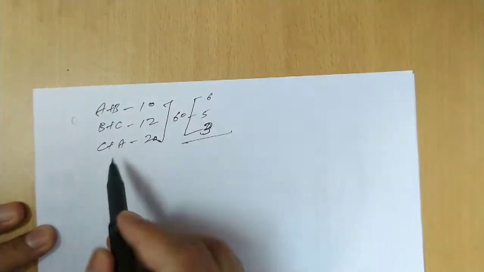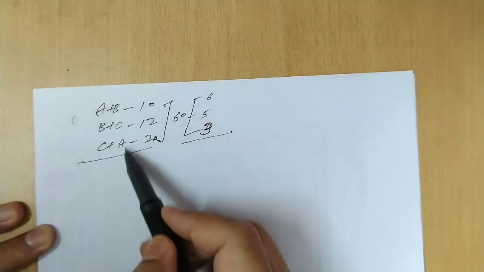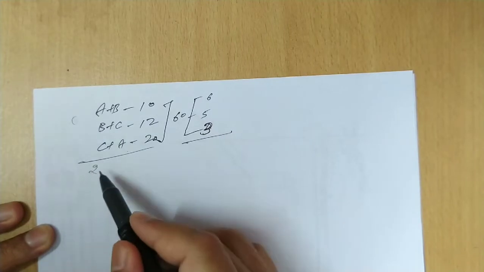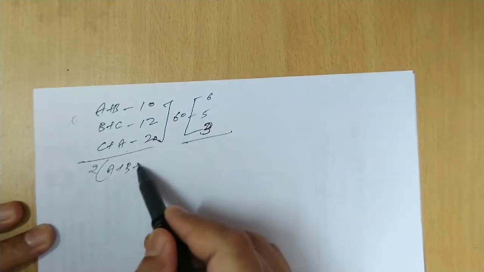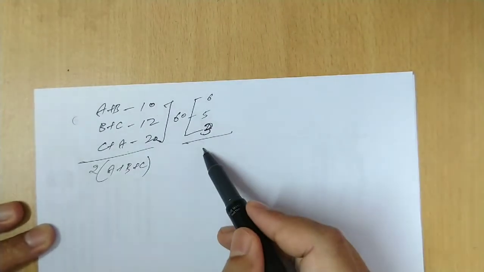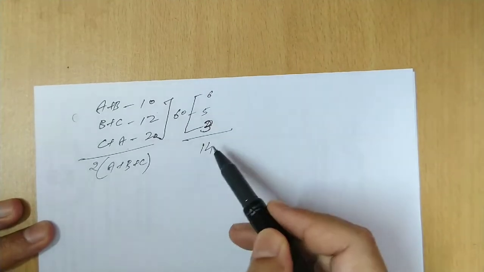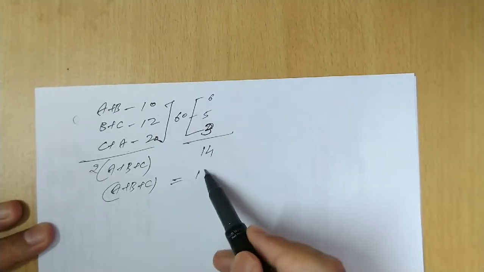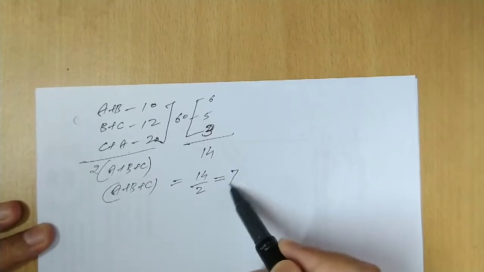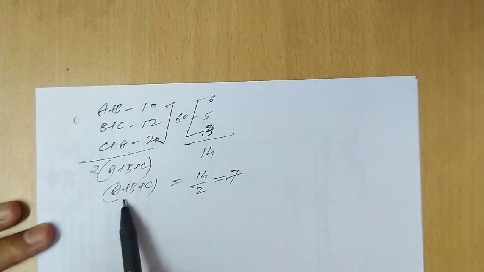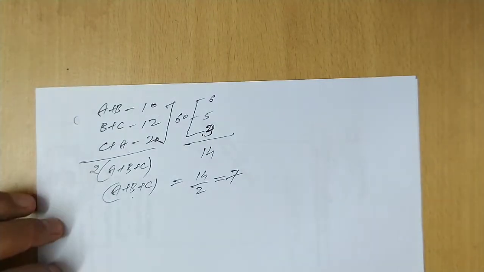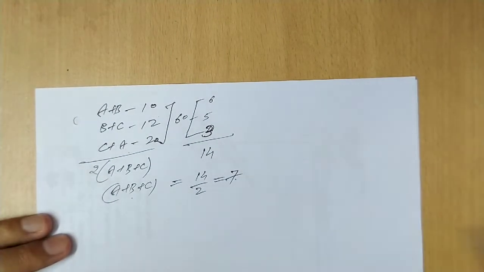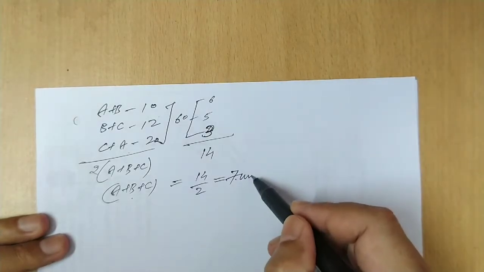Alright, we will follow the same method. 2a, 2b and 2c. 2 we will take common, a plus b plus c. If we add these, we will get 11, 12, 13, 14. So a plus b plus c is equal to 14 divided by 2 is equal to 7. So if a plus b plus c work together, they can complete 7 units of work per day.